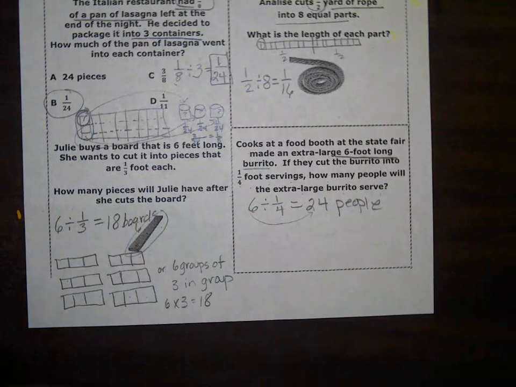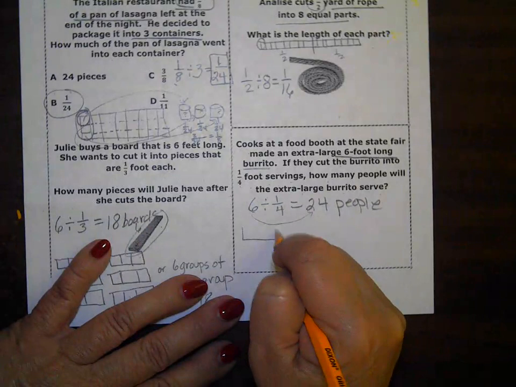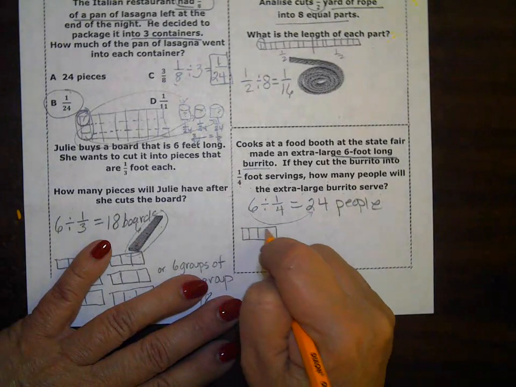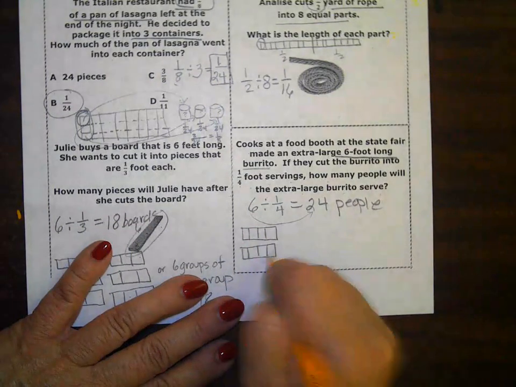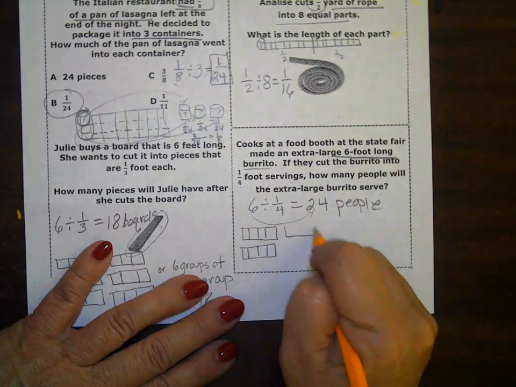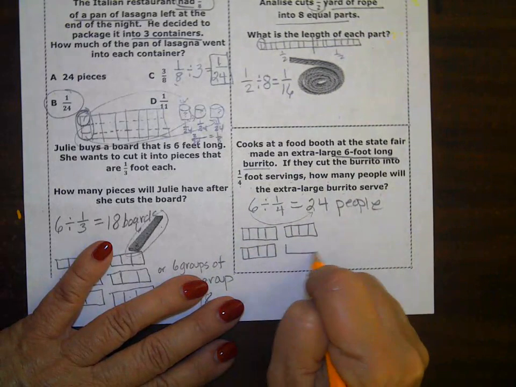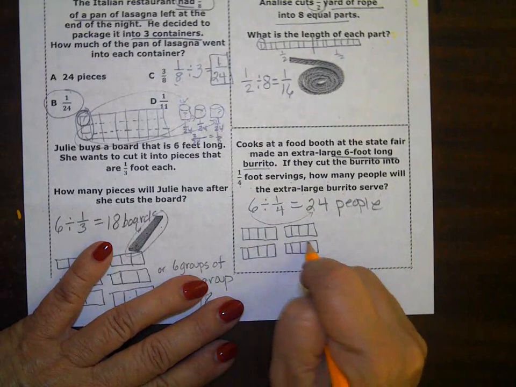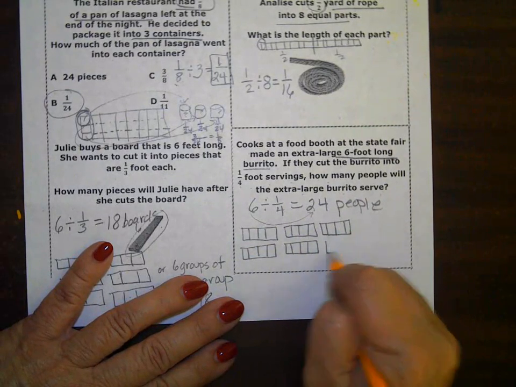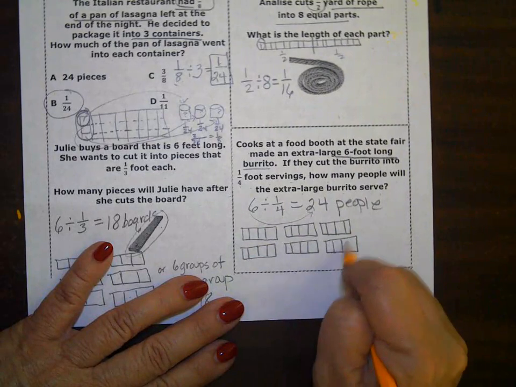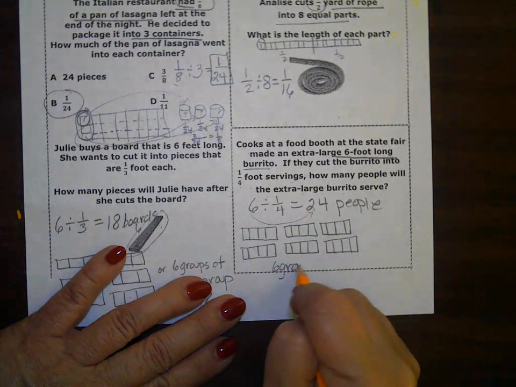Good work. I can also show that this is the 1 foot of the burrito, and I cut into 4 pieces. This is the next foot of the burrito, and I slice that into fourths. The next one, a 3rd foot, cut that into fourths. The 4th foot, cut that into fourths. The 5th foot, cut that into fourths. And the 6th foot, cut that into fourths. So now I'm going to have 6 groups.